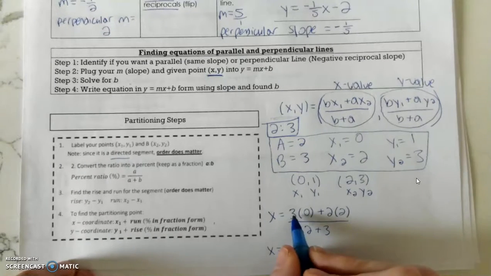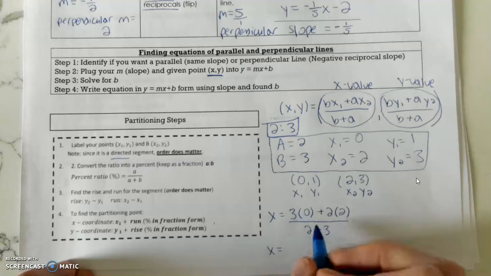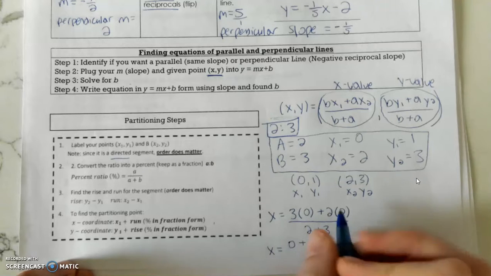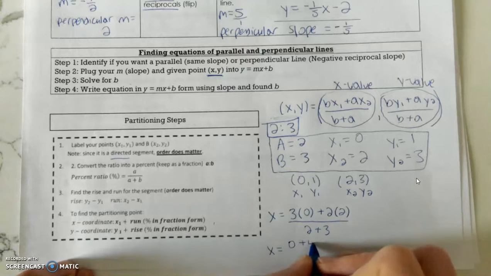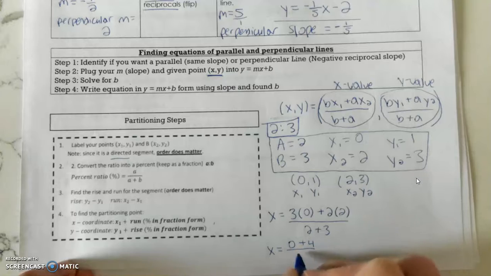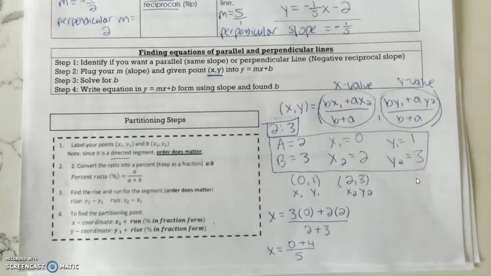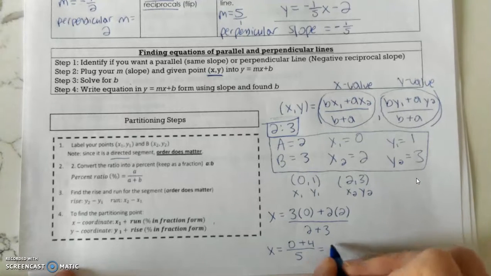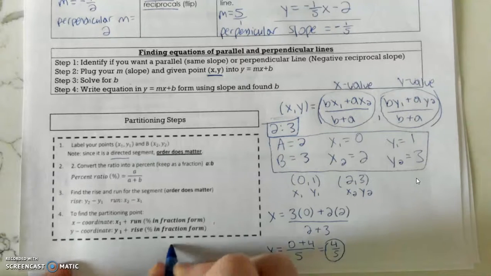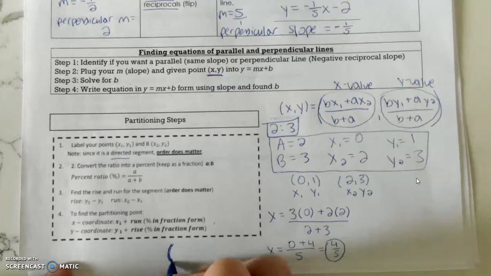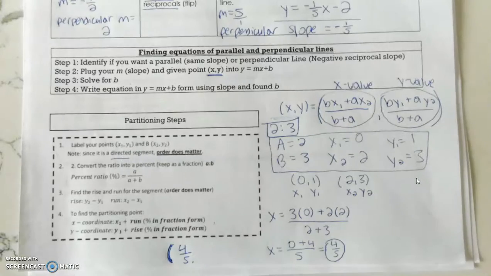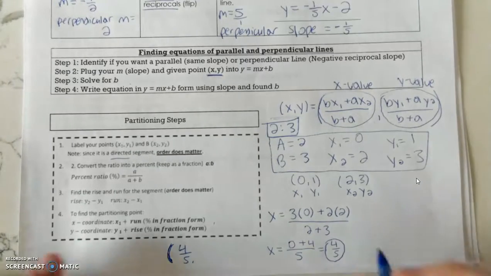All right, when we simplify this, 3 times 0 is 0, 2 times 2 is 4, and 2 plus 3 is 5. So I end up with an x value of 4 over 5. So that's going to be the x value of my point.